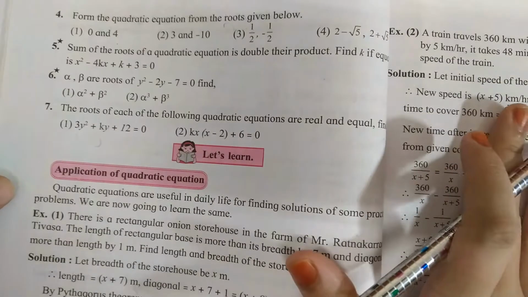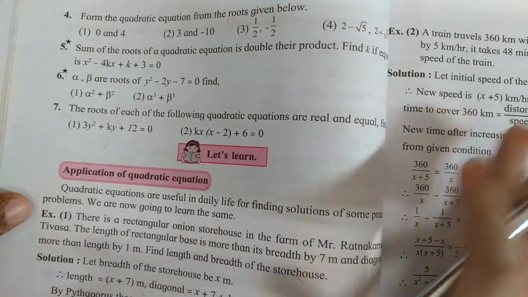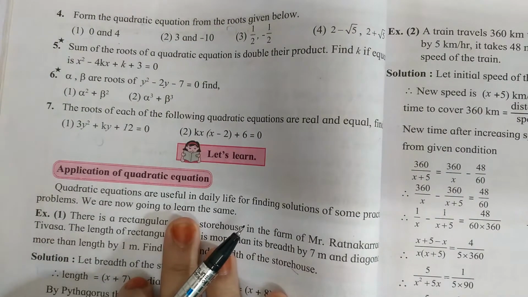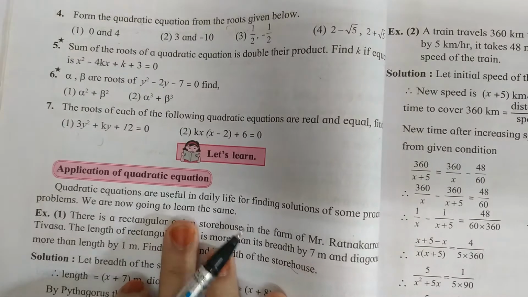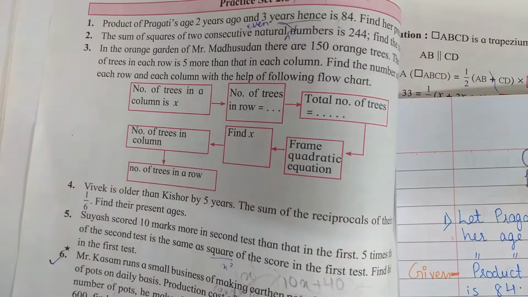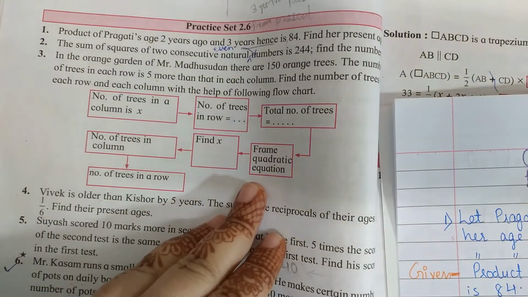This practice set 2.6 is based on application of quadratic equation, and we have solved quadratic equations by different types of methods. So all the methods we are going to use in this practice set. Okay, now let's start solving.